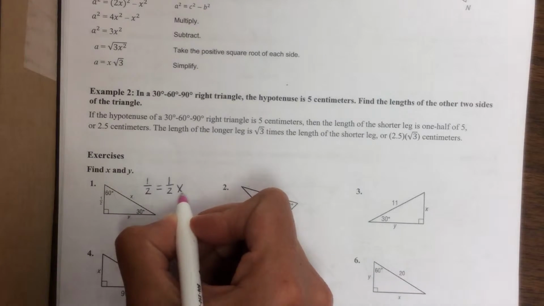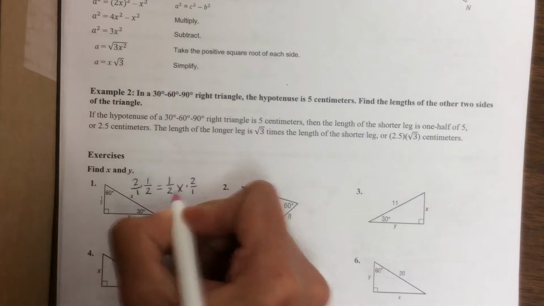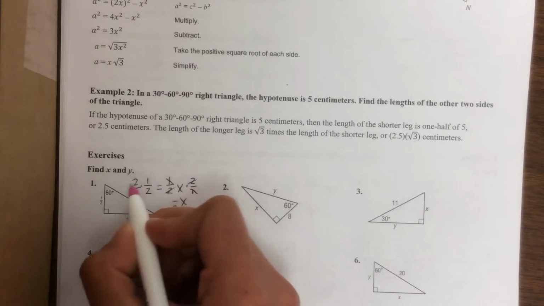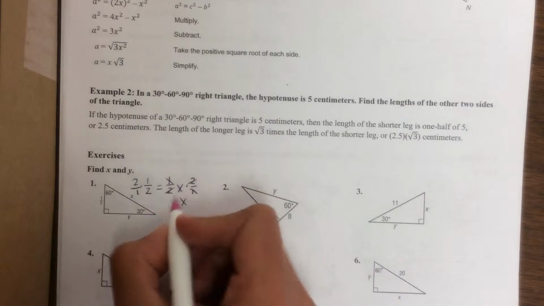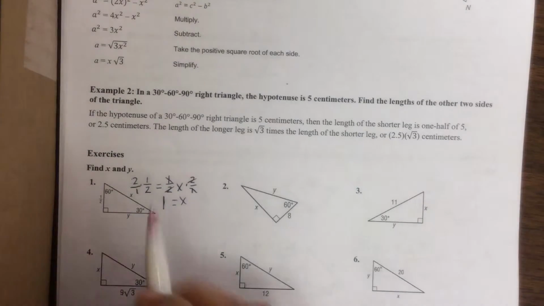In order to get x by itself, we're going to multiply times 2 over 1. Those cancel. That leaves you with x is equal to 2 over 2, or 1. So x is equal to 1.